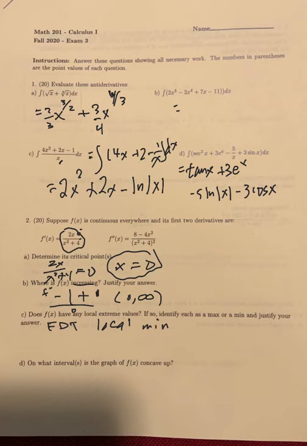And we could say just what I said, that is we want to justify our answer. F prime changes from negative to positive. Or you could just refer to the sign graphs if it's properly labeled from negative to positive.